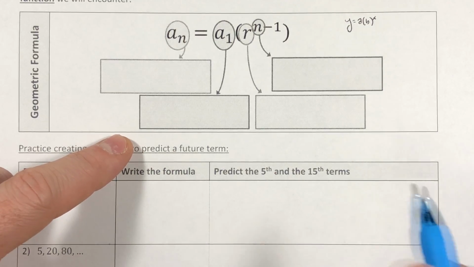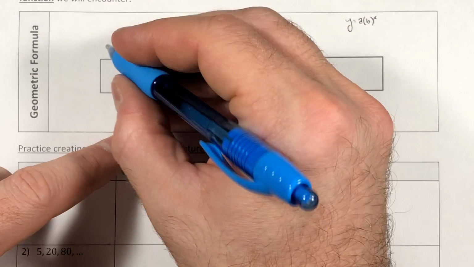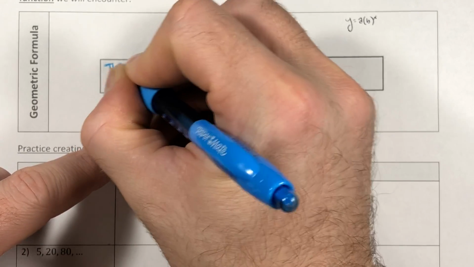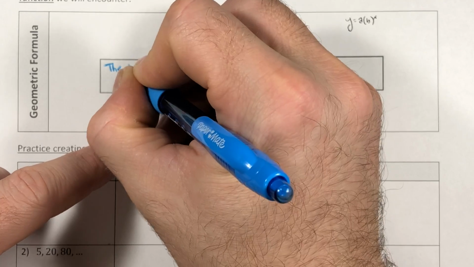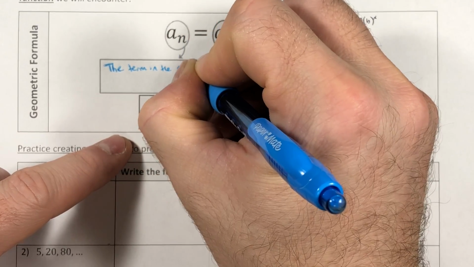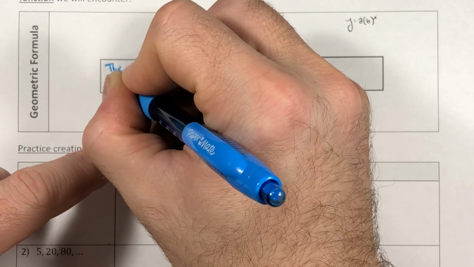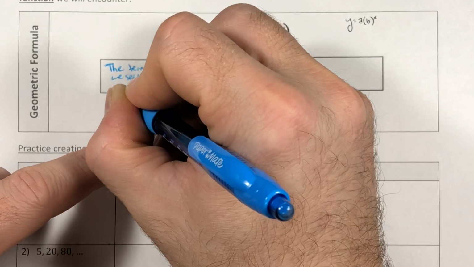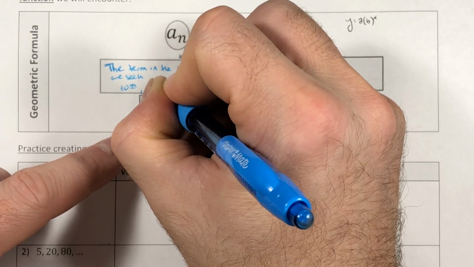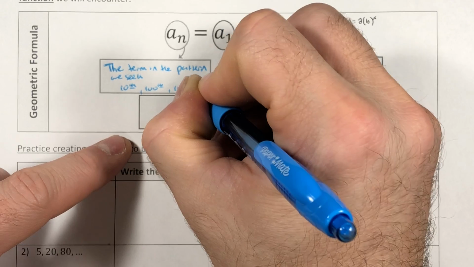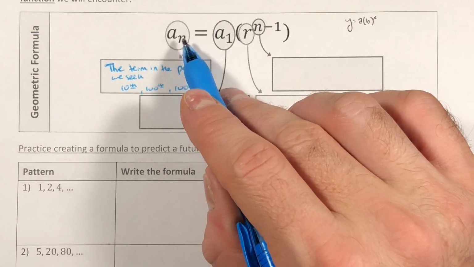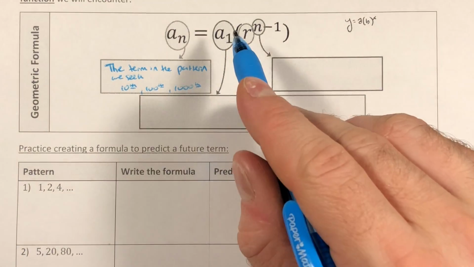For our a to the nth, this is the term in the pattern that we seek, whether that be the 10th, the 100th, or the 1000th. Doesn't matter which position we're going after, this is what holds the place of that.